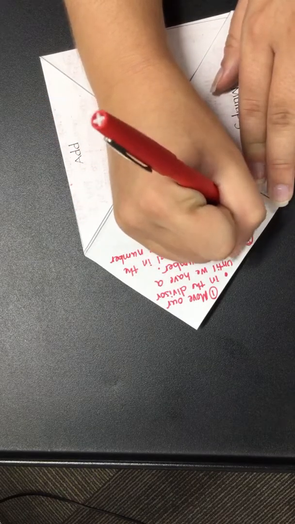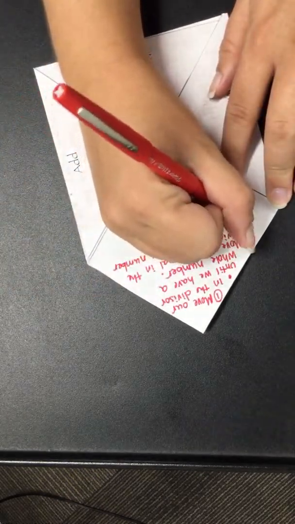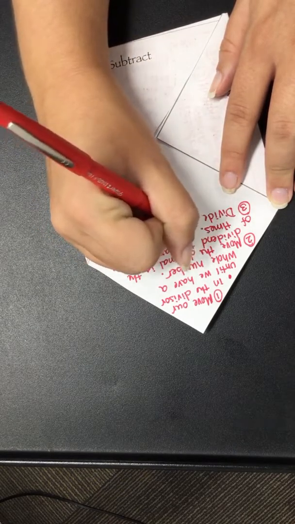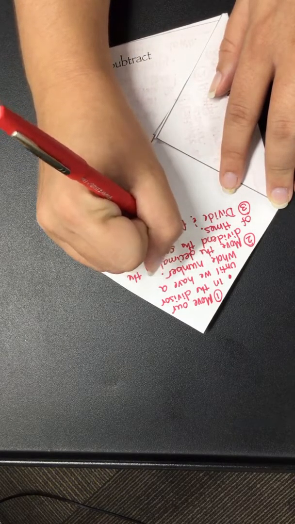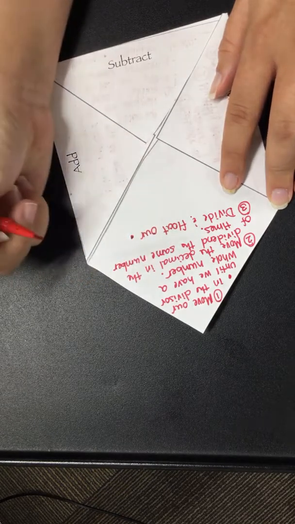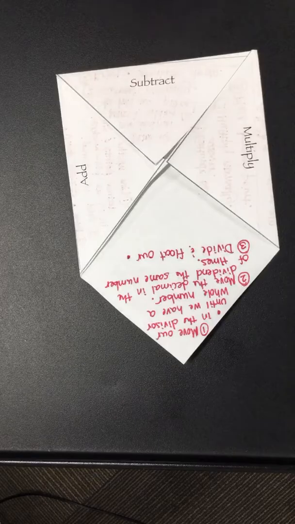Okay? And then step 3, we're going to divide and then float our decimal point. Okay?